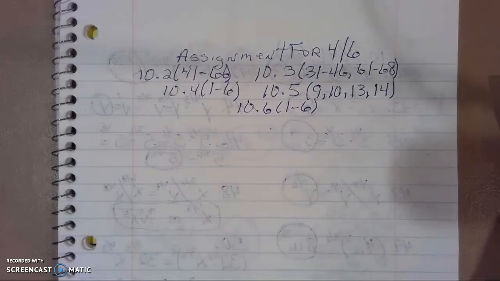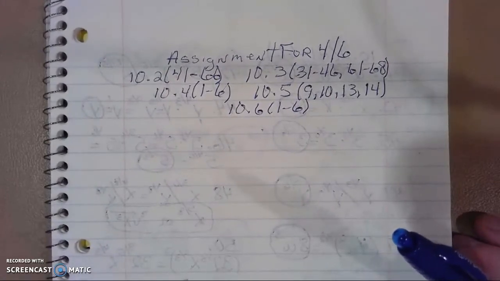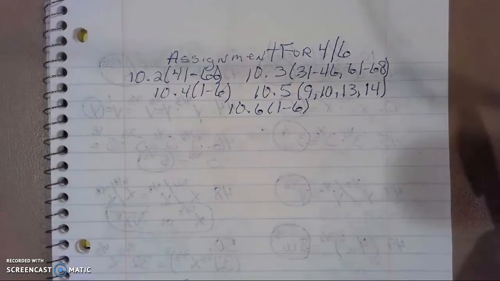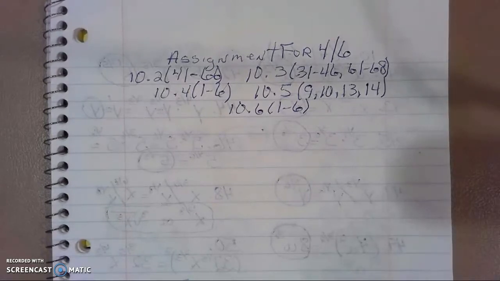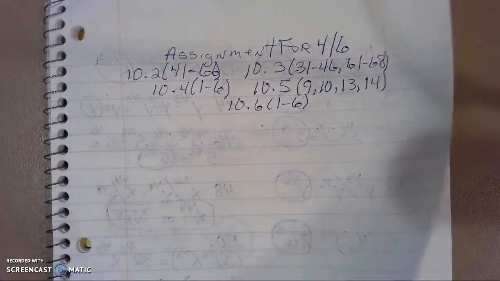This is for the assignment due April 6th: 10.2, 41 through 66; 10.3, 31 through 46, and then skipping to 61 through 68; 10.4, 1 through 6; and 10.5, 9 and 10, 13 and 14; and then 10.6, 1 through 6. I jumped to other sections and just nibble on them a little bit so that we can learn them slowly and come back and practice every lesson we do.